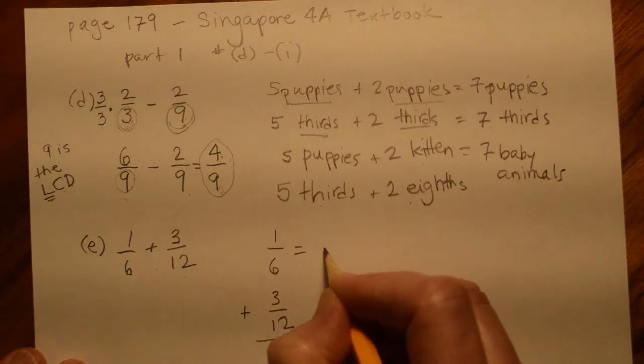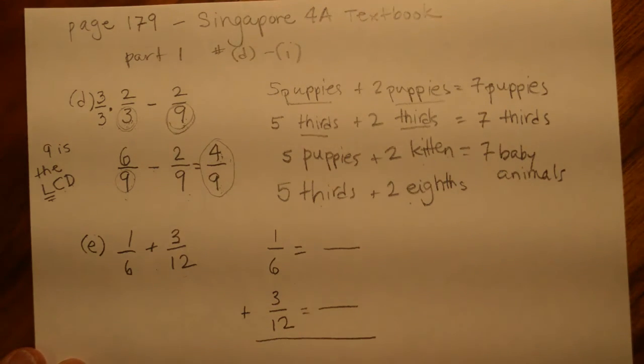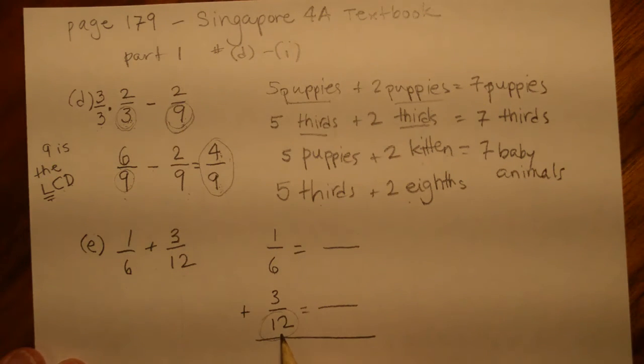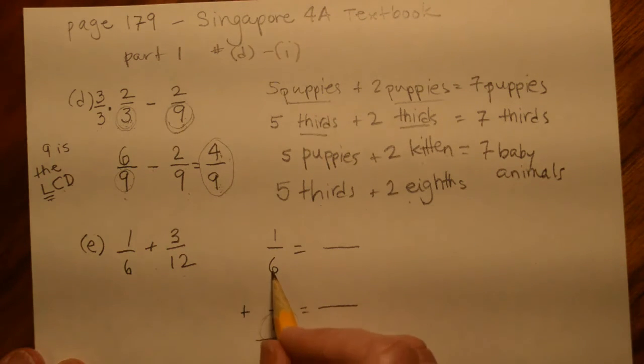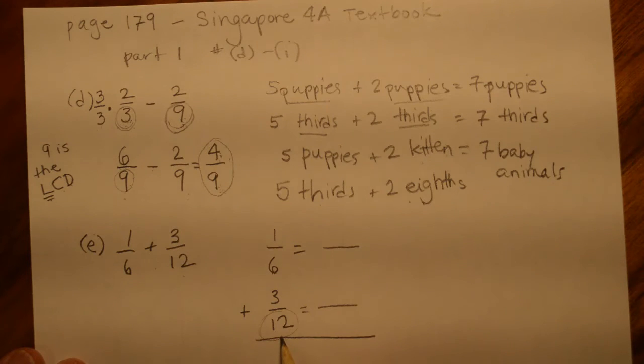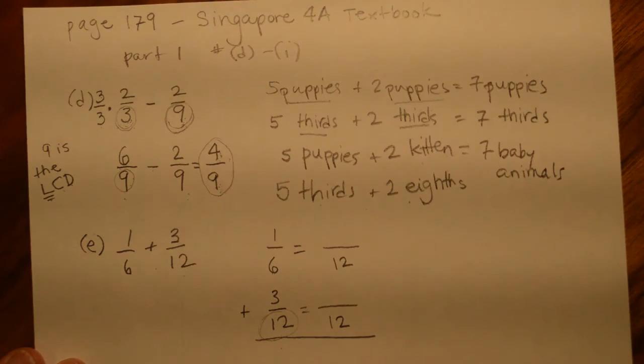And then I'm going to say, okay, I need to change them so that they are common. And again, I start with the bigger one and I say, does the smaller one, 6, go into the bigger one, 12? And if it does, that is our common denominator. So since 6 does go into 12, 12 is our common denominator. Now I don't have to do anything to change this one. It already has a denominator of 12, so I'm just going to move the numerator over.